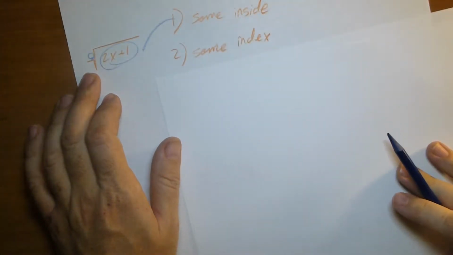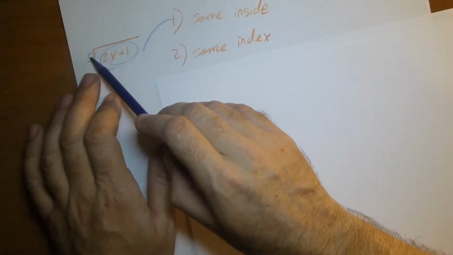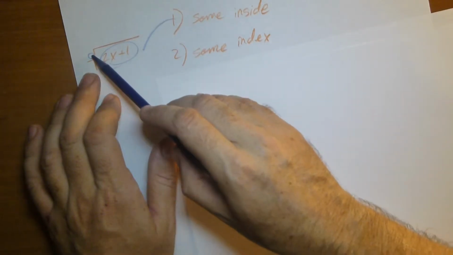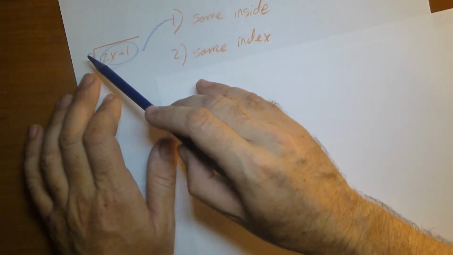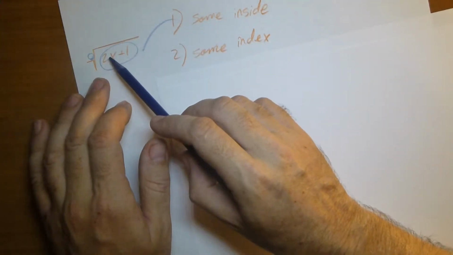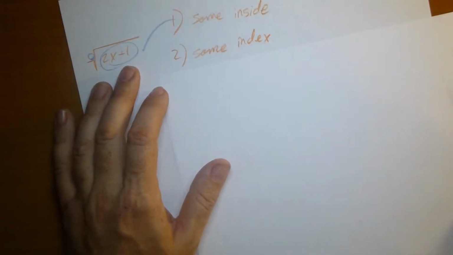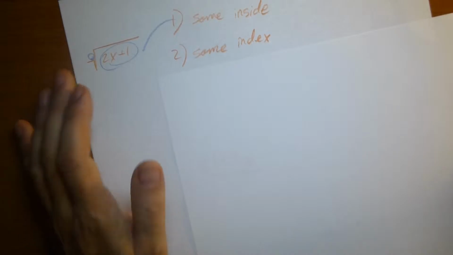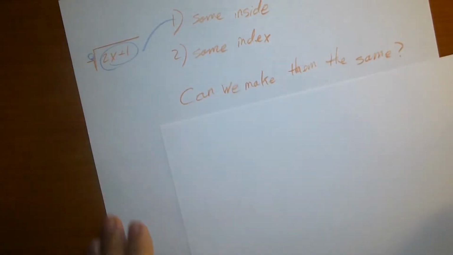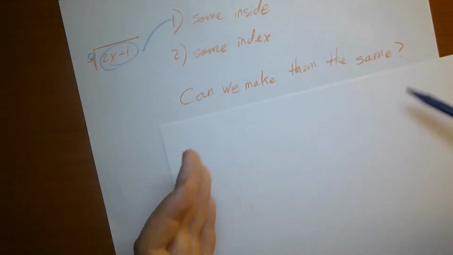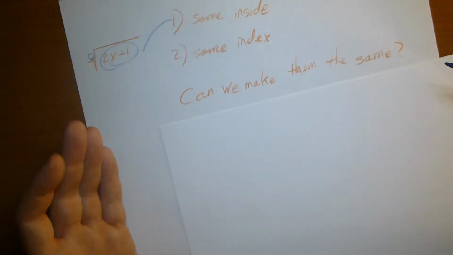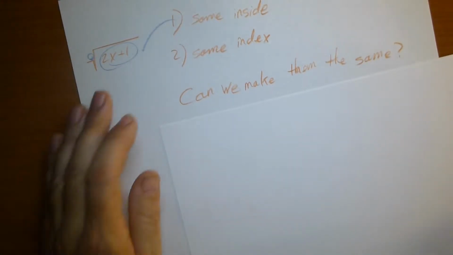If we have an ordinary square root, then we just usually leave that part off. But whenever we have two like radicals, that has to be the same. Okay, now if we want to add two like radicals, then the question we have to ask ourselves is, can we make them the same if they're not already the same? Well, what are some examples?